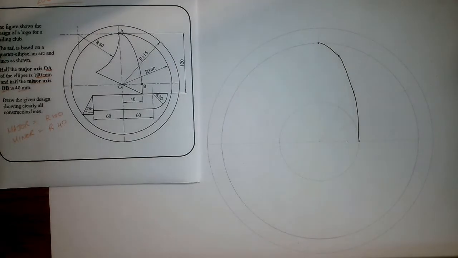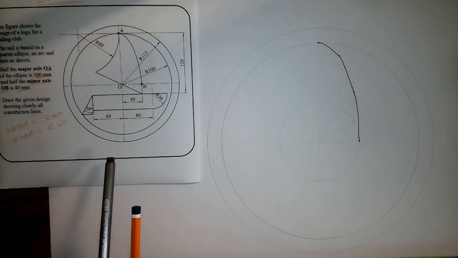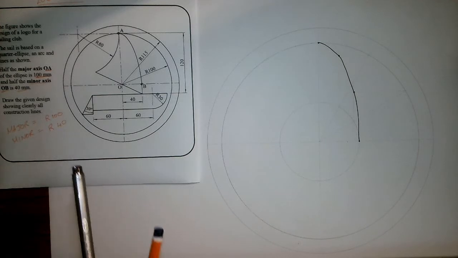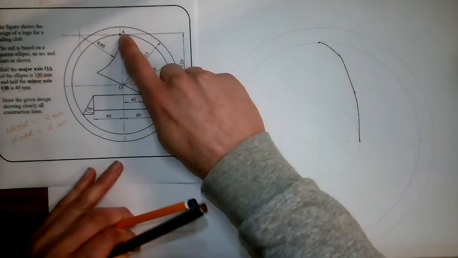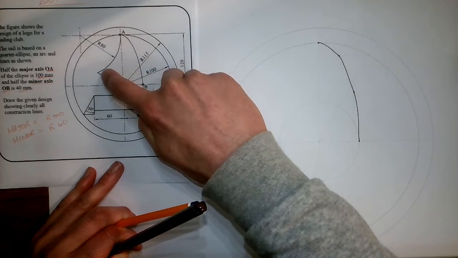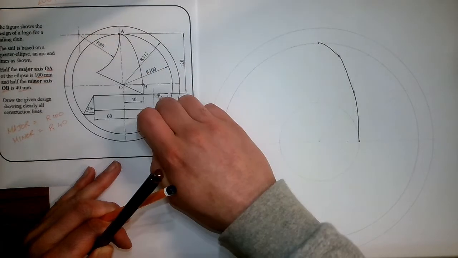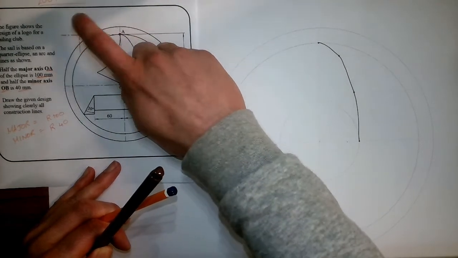So that's our 1/4 ellipse drawn for the sail. The rest of it then is just a matter of using the measurements we have to finish off our drawing. Next thing I'm going to do is this arc here, which we're told is radius 80. You can see there's a straight line coming out here to get the center point. So obviously we draw a straight line out there.